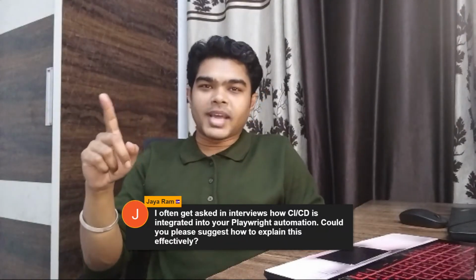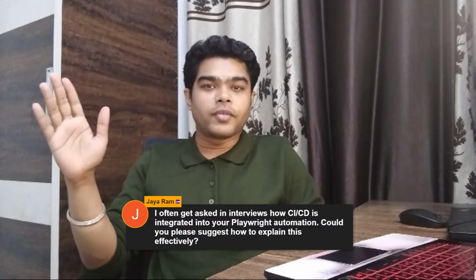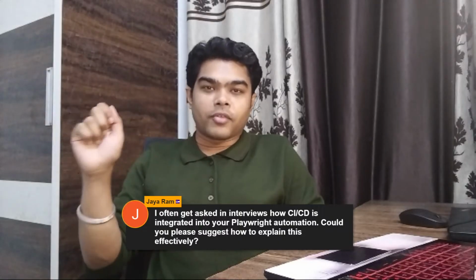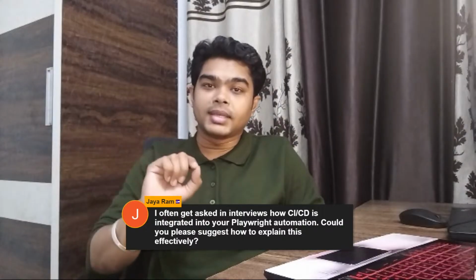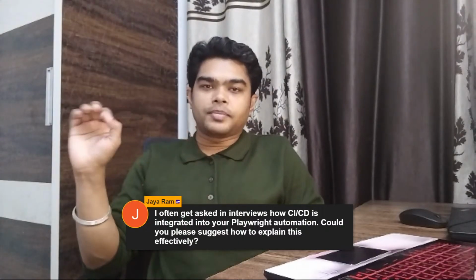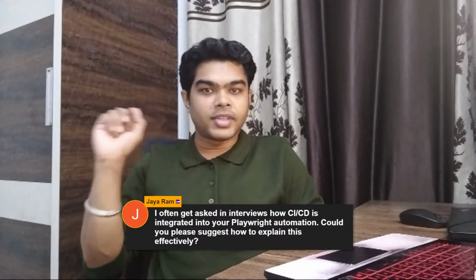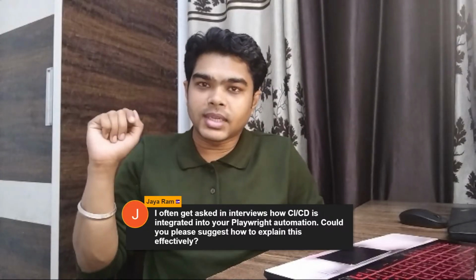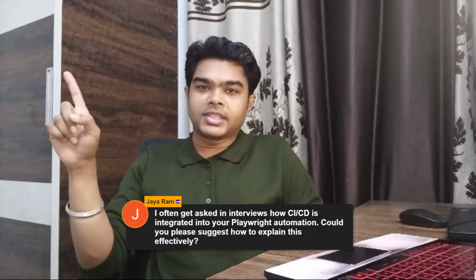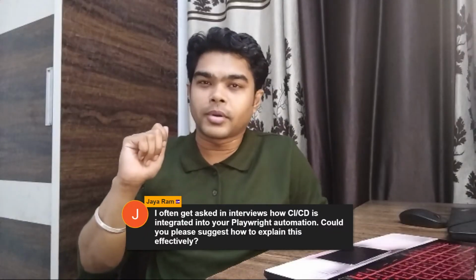One thing would be that, as I told you, if a developer or any member from your team is pushing any code onto the repository, in that case you can configure your pipeline so that if there is any change in the code, it executes the automation script, and if that change from the developer is breaking something, you should be able to detect it through the automation.